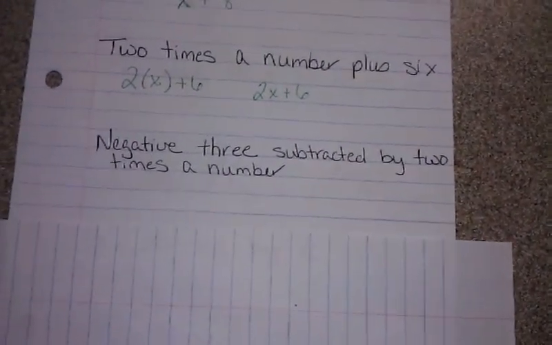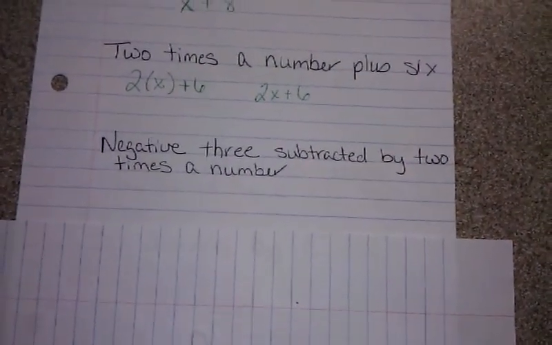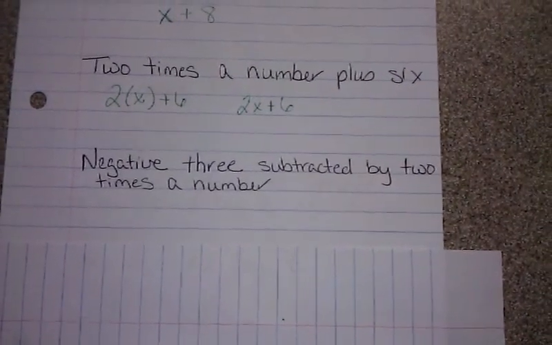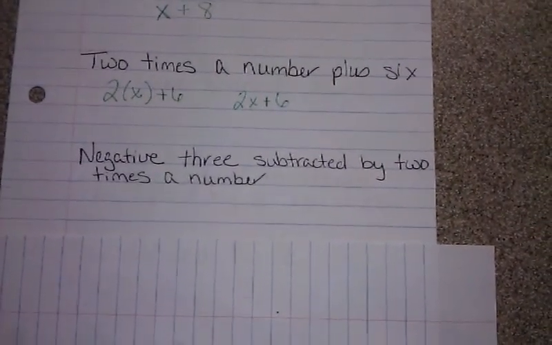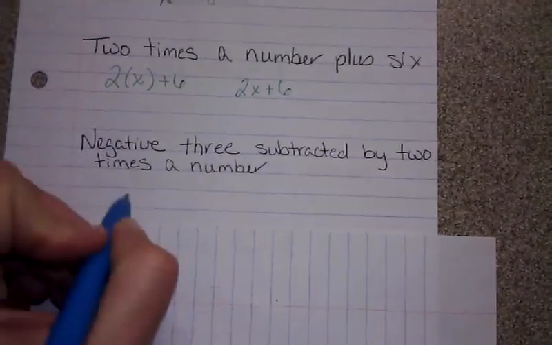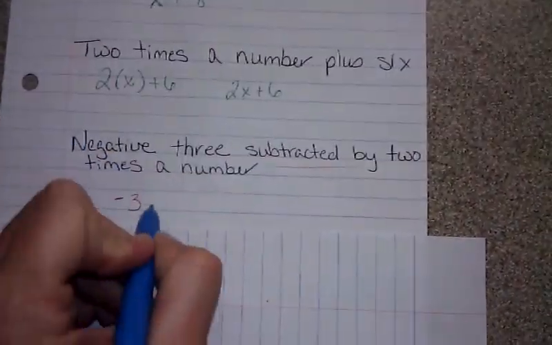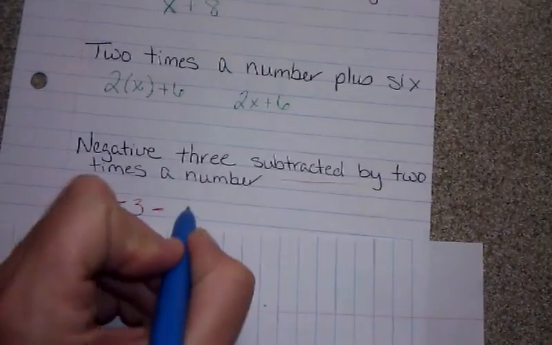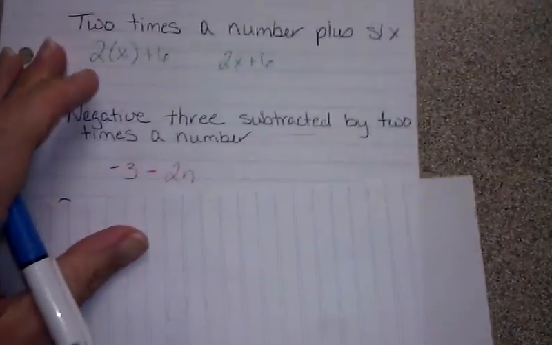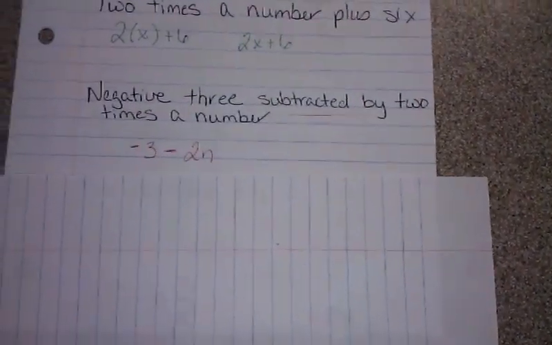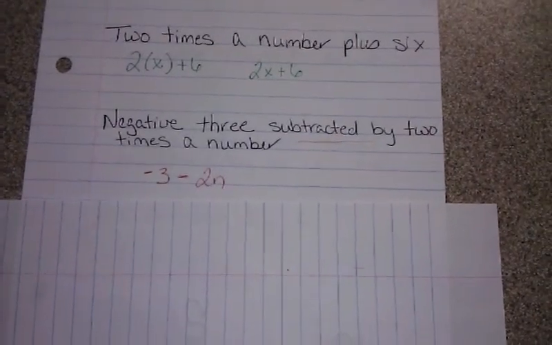There's the next one. Pause the video and come back and see how you did. Negative 3 subtracted by 2 times a number. So I have negative 3 subtracted by, so I'm going to subtract 2 times a number. This time I'll use n. It doesn't matter. You could write negative 3 minus 2x. It'd be the same thing.